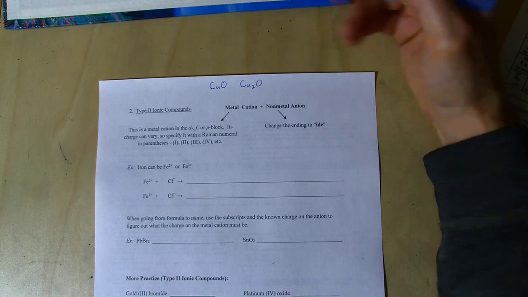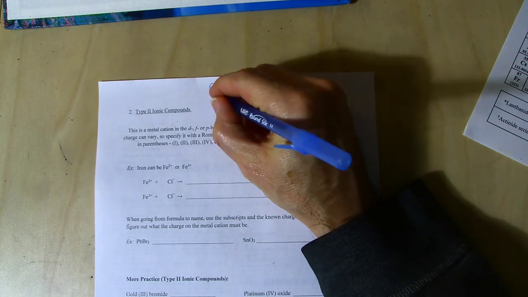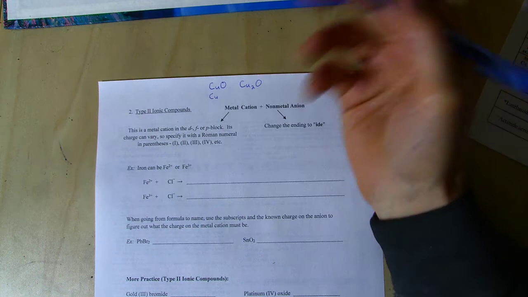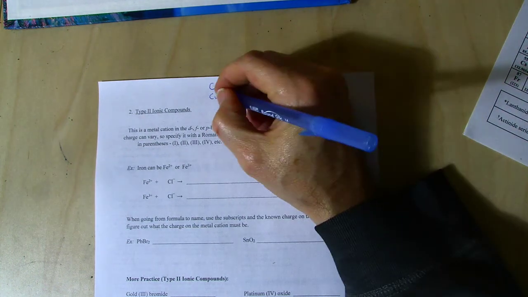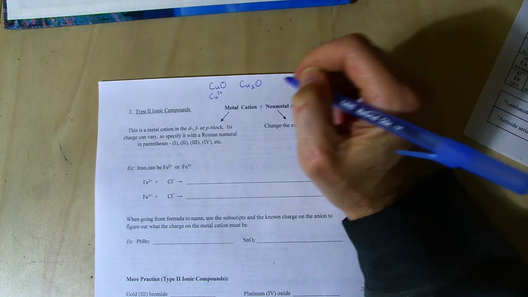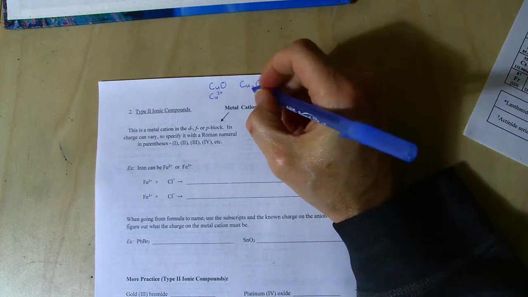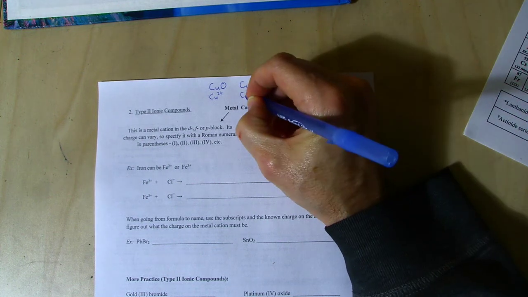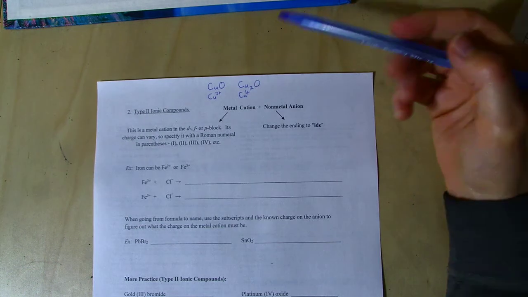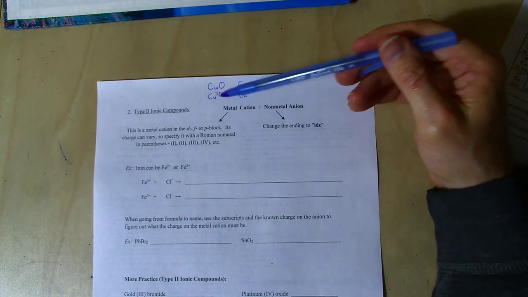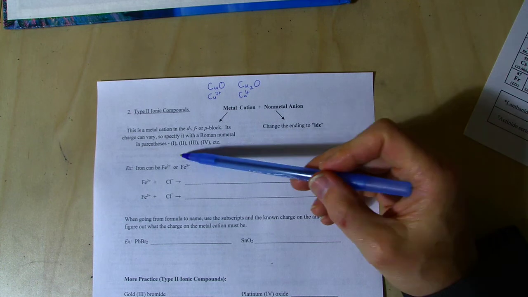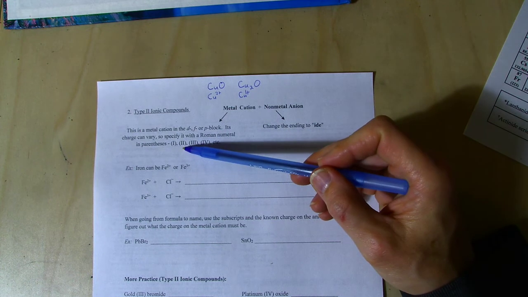So it turns out that copper is one of those elements that can have multiple charges. It could have different charges. So in this case, you have a 2 plus charge, and in this case, you have a 1 plus charge. So the way you are going to identify these ions is by using a Roman numeral in parentheses.